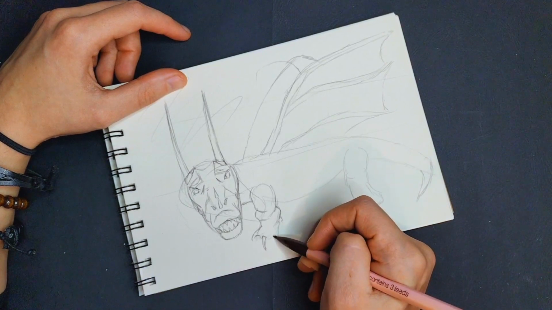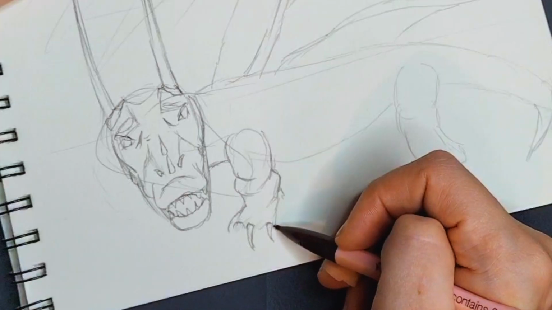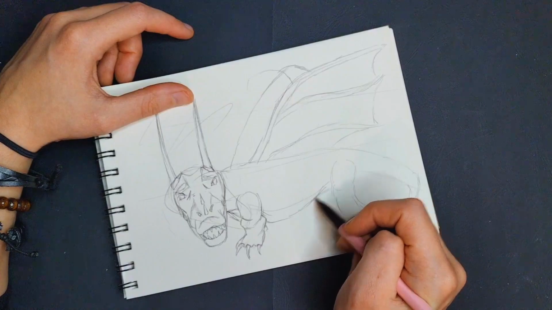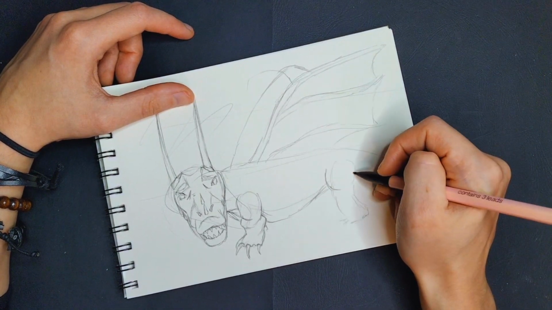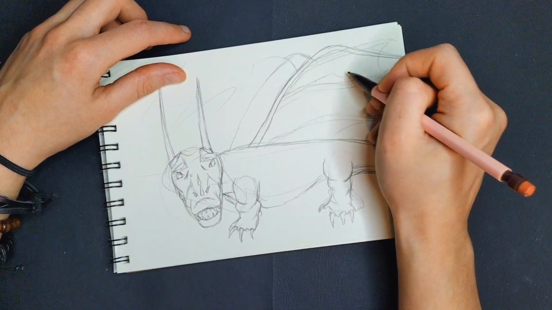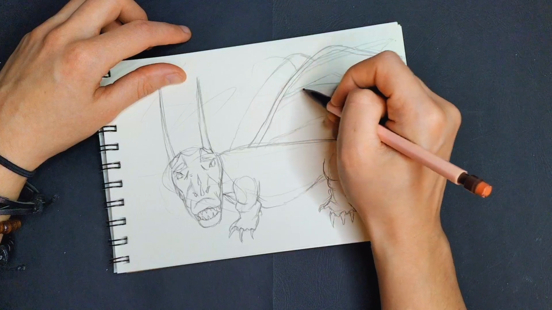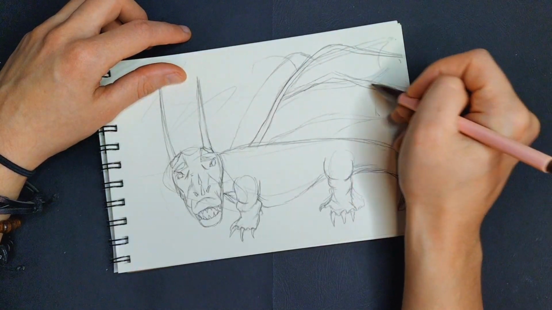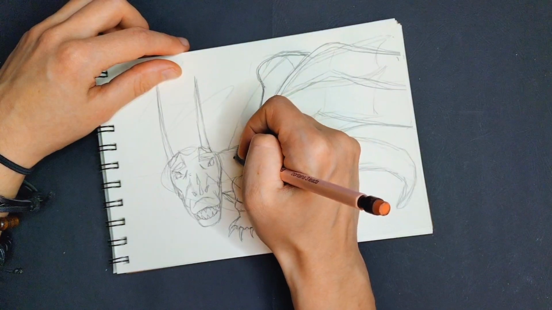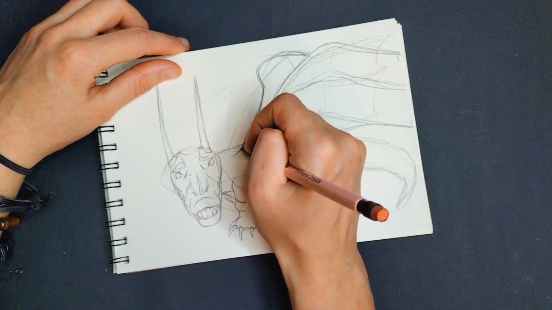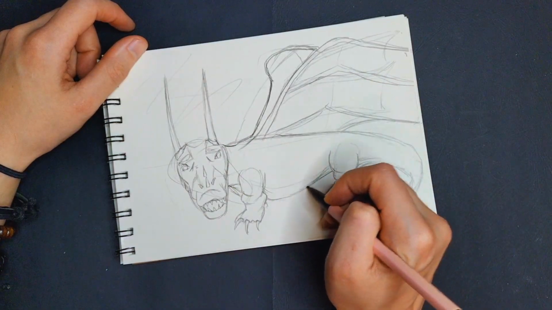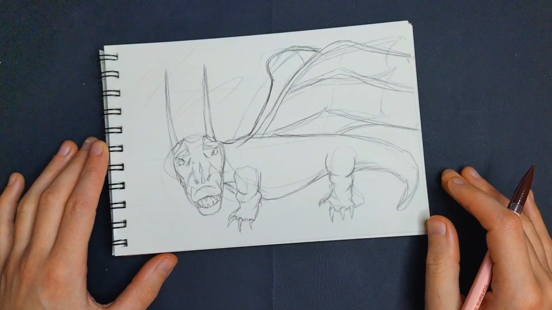Sharp claws there. This leg needs to move down just a tiny bit. Just a bit more harsh with the inner forms. And then the wing would fall just where his shoulder blade would be. So, that's a rough version of a dragon.